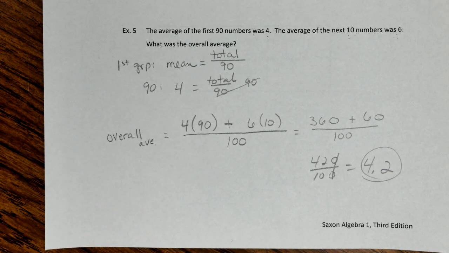Okay, that is how we do these. And that's the end of the notes. Have fun.